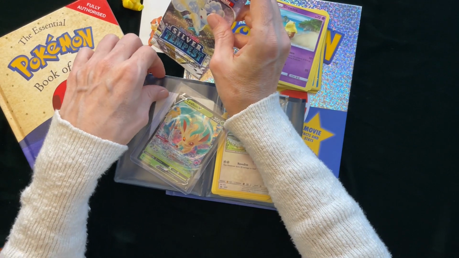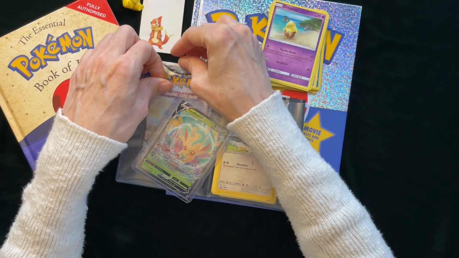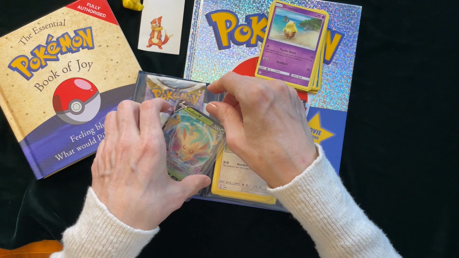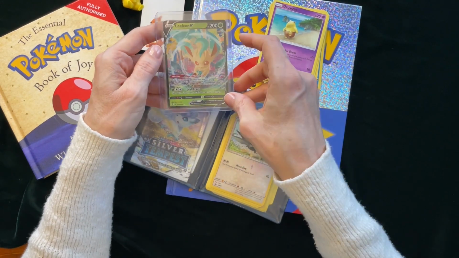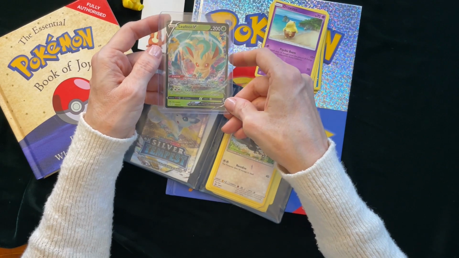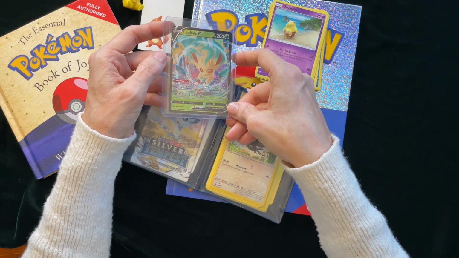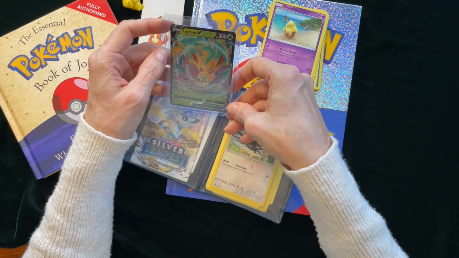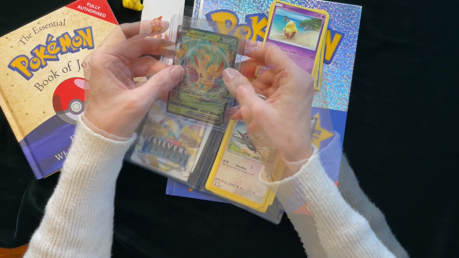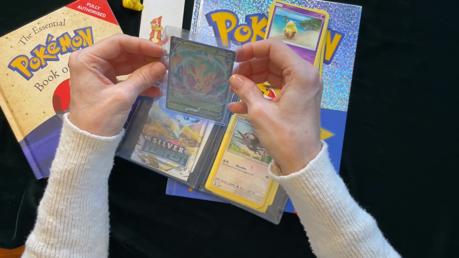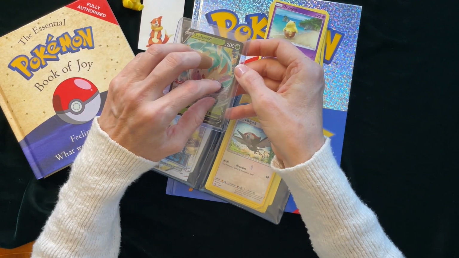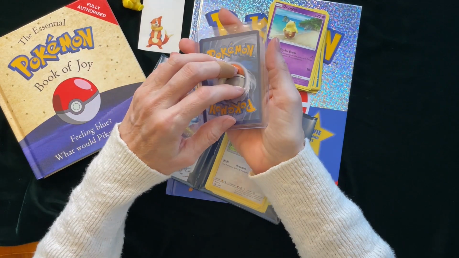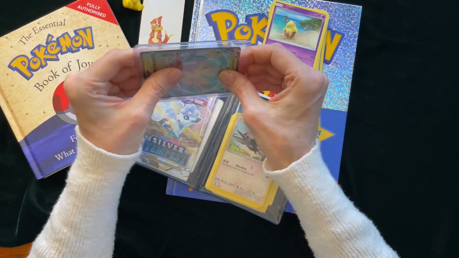And we've got a bit of distracting noise from outside, but we're not going to worry about that. This is an Eevee evolve, Leafeon. Don't know if you can see that. It's got a plastic cover. It's quite hard. It doesn't bend.